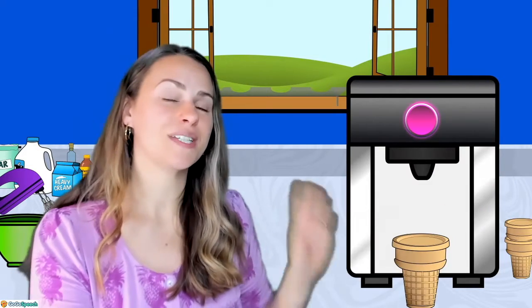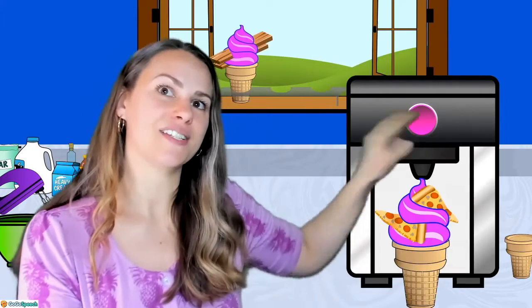So after the first 3 cones are gone, you're going to grab another cone, and you're going to make 3 more cones. You're going to repeat the sequence that you did for the first 3. Push the button, wood, move it over, and finish the 3 cones, pizza, and the last one. And they're all going to be taken by different characters. And your kids might get excited about this one.